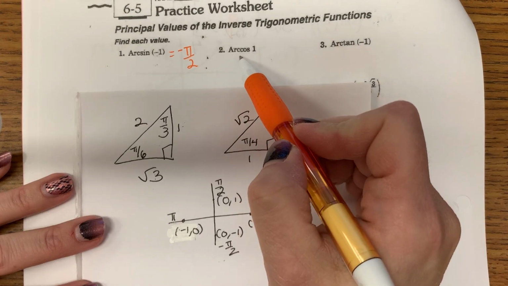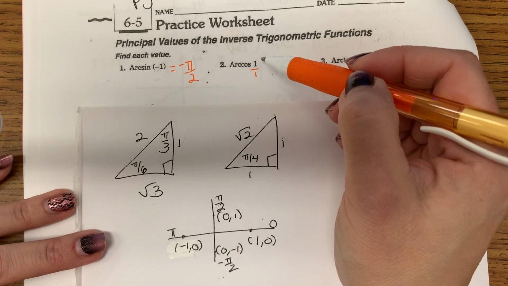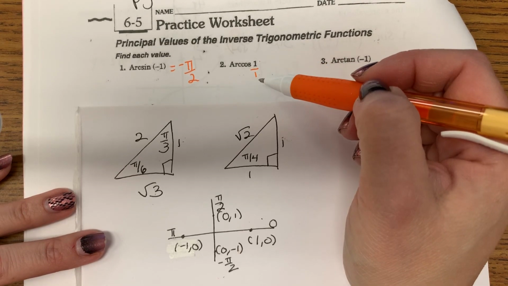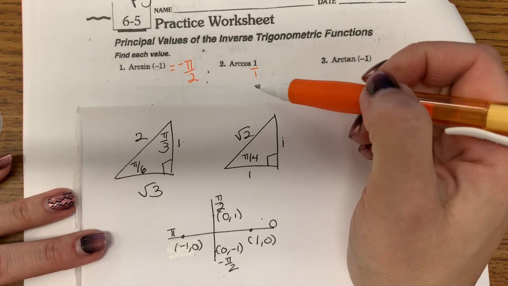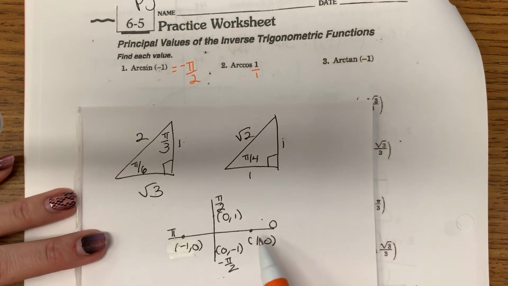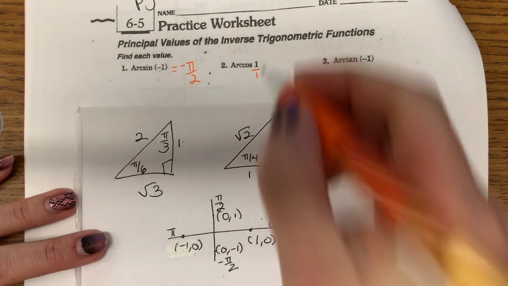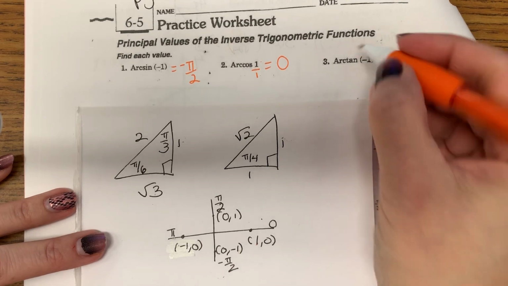Okay, cosine, if I think of this as 1 over 1, there's no adjacent and hypotenuse that are equal from any of my pictures. So instead I'm going to go to my quadrantals and think, where is the x value positive 1? That's here. So this answer is 0. But now tangent, that's different.